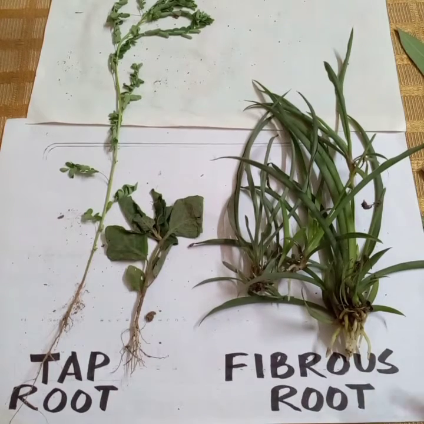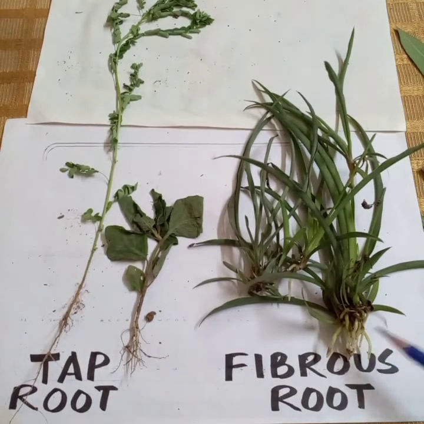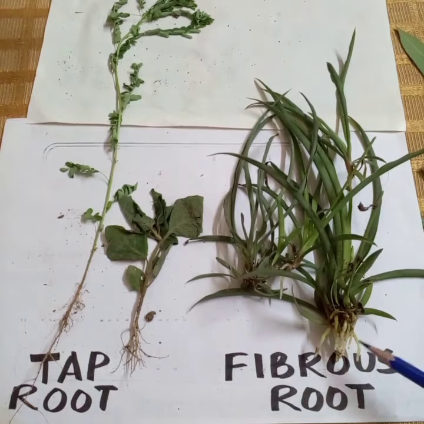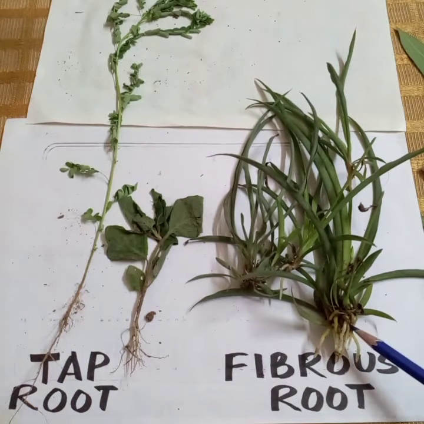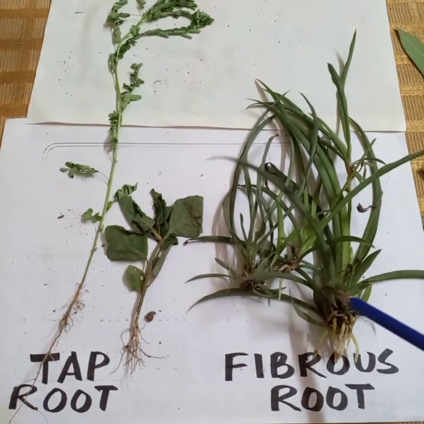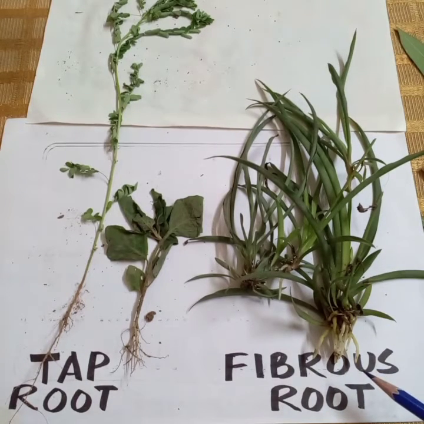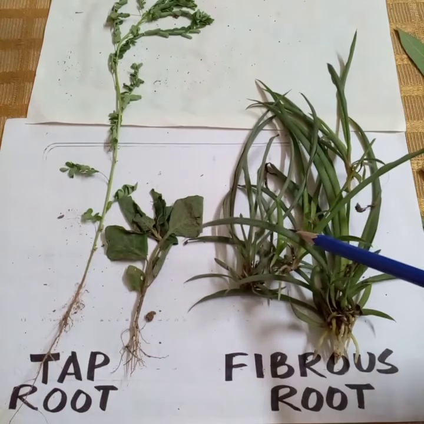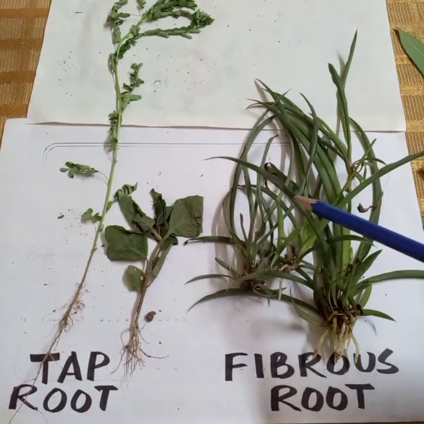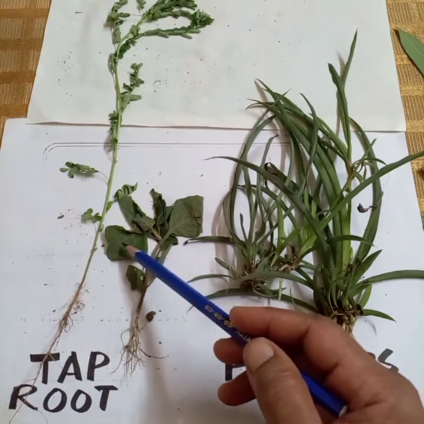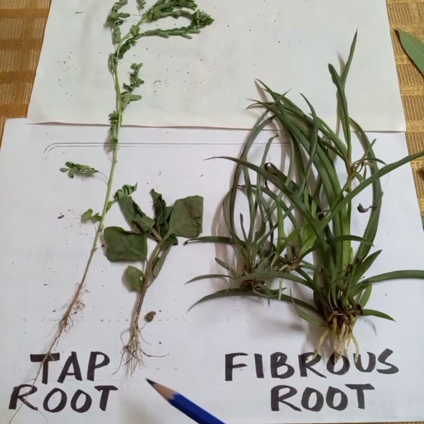See, a cluster of thin fiber-like roots at the base of the stem is called the fibrous root. Usually it is found in the monocot plants, where the parallel venations are there, and over here the reticulate venations are there, where the taproot is usually found.